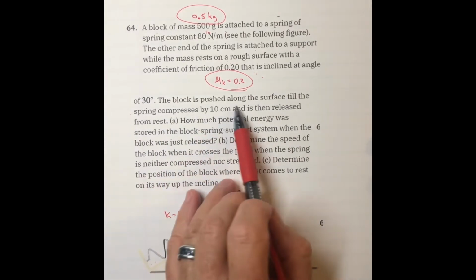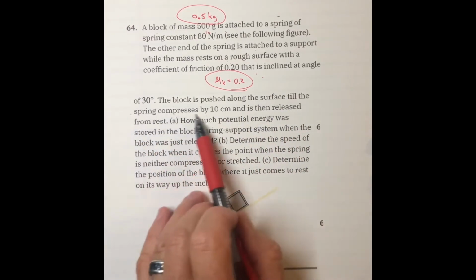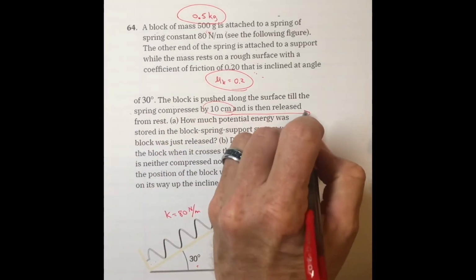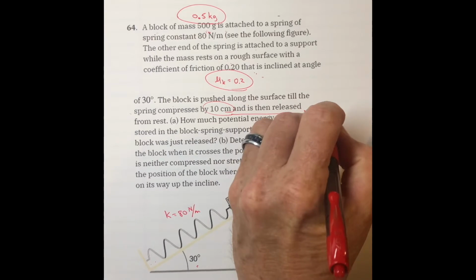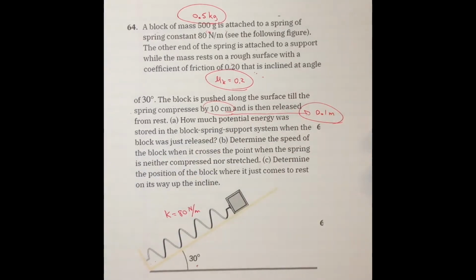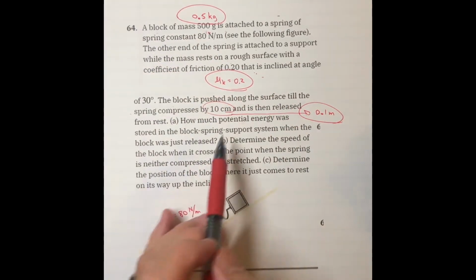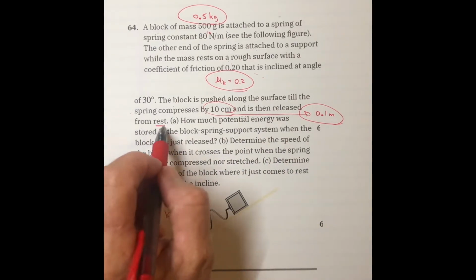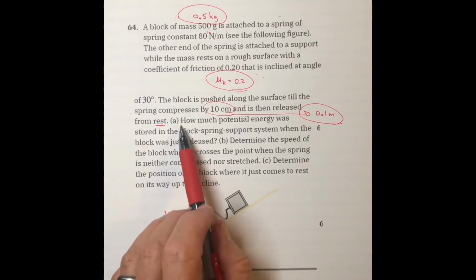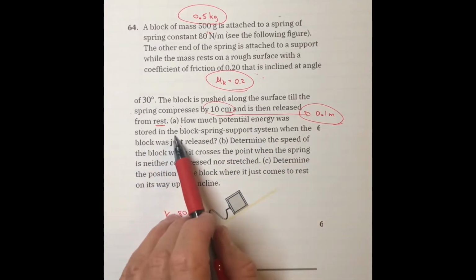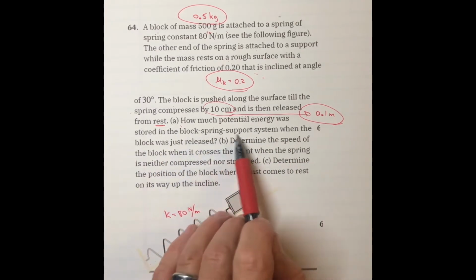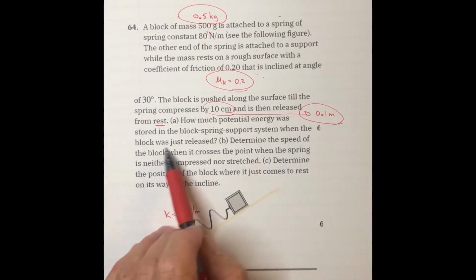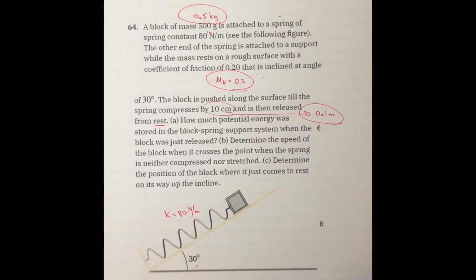The block is pushed along the surface until the spring is compressed. There it is, 10 centimeters. Let me write that as 0.1 meters. Okay, so again, watch the units. And is released from rest. Okay, so initial speed is 0. A, how much potential energy is stored in the block spring support system when the block has just been released?